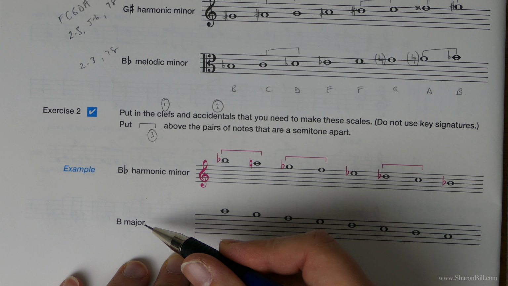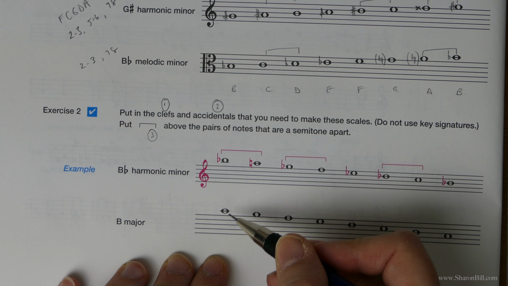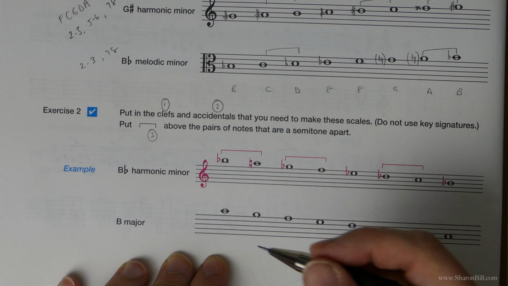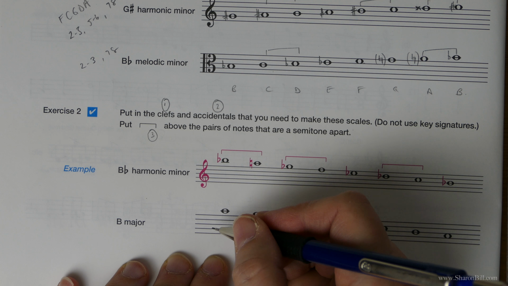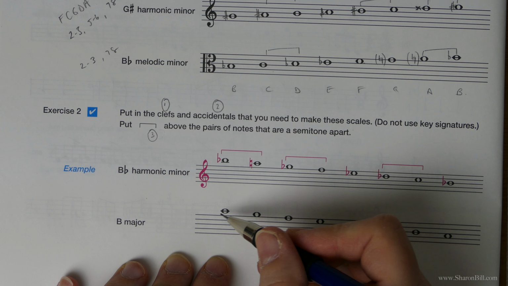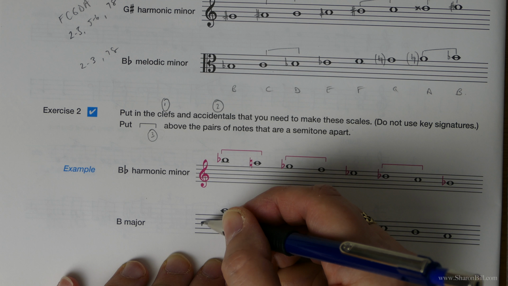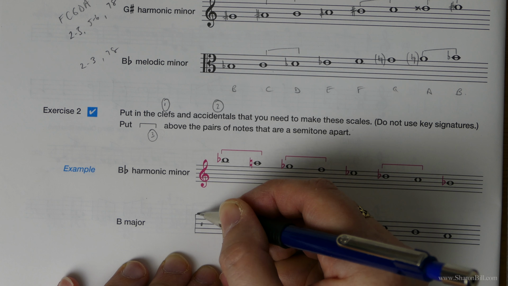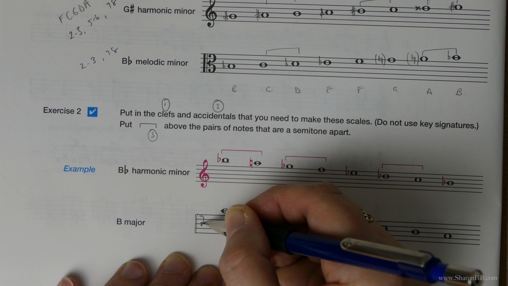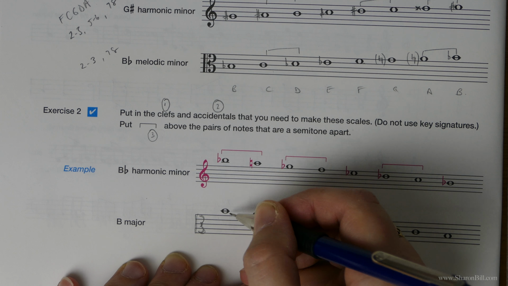So this is B major, therefore this must begin on B, and so it must be in the alto clef. If you're not sure of that, you can work through it by a process of elimination, because it can't be treble and it can't be bass, therefore it must be alto. That marks the point of middle C. And if we count up, C, D, E, F, G, A, B.